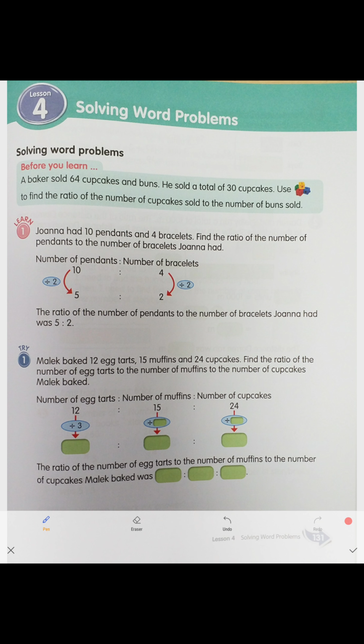And we need to find the ratio here. So 10 to 4, pendants to bracelets. And we divide both sides by 2: 5 to 2. Here is the ratio that Joanna had, 5 to 2. All right, let's now try to do this ourselves.